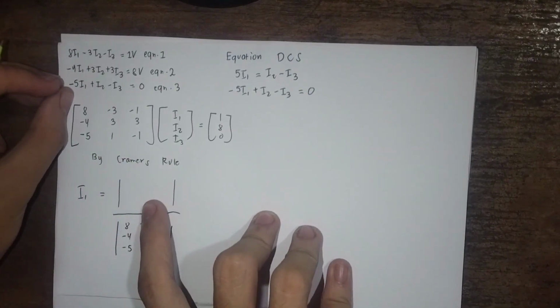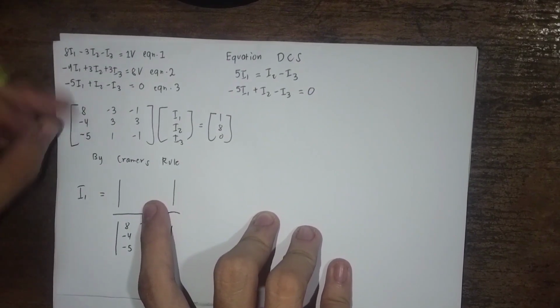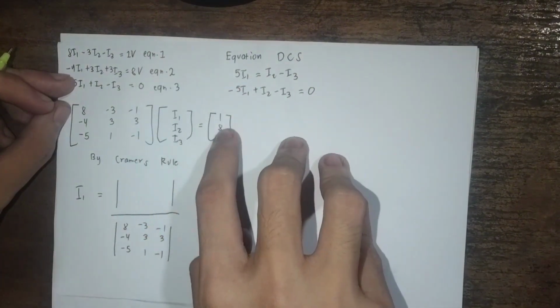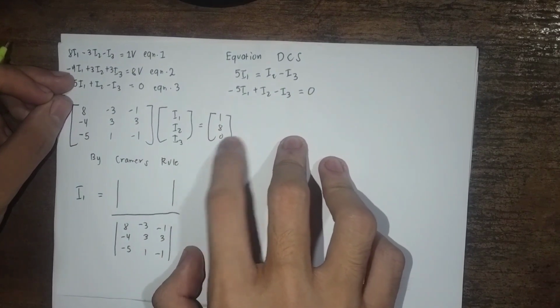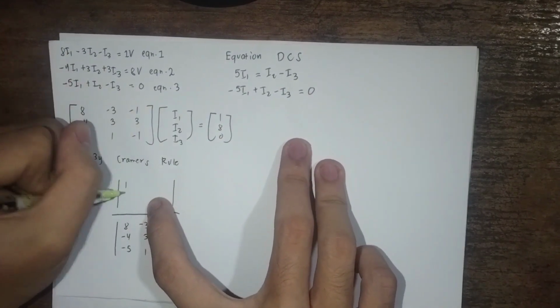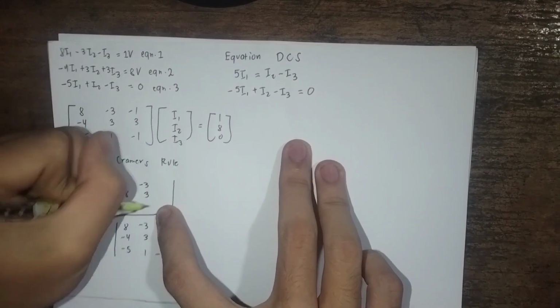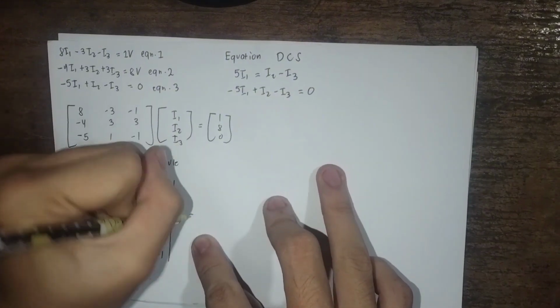For the numerator, we just replace the first column with the values on the left side of the equation. So 1, 8, 0, negative 3, 3, 1, negative 1, 3, negative 1.